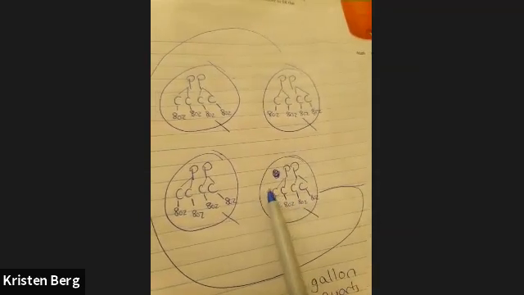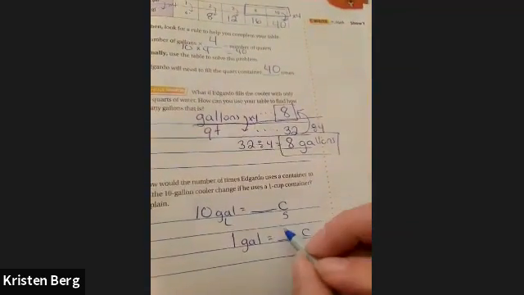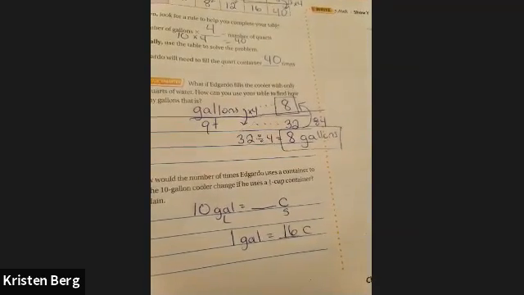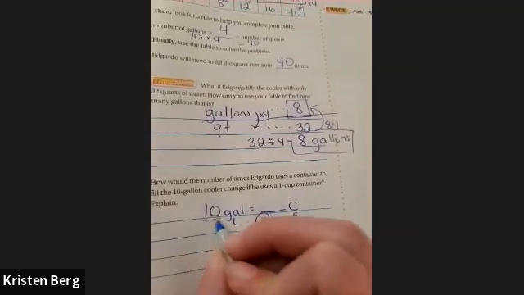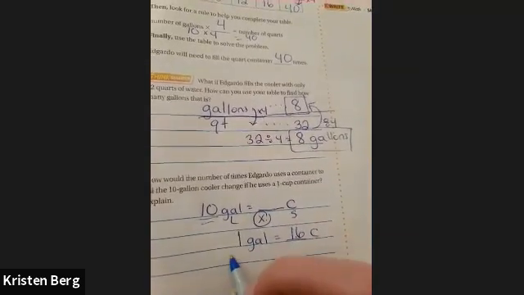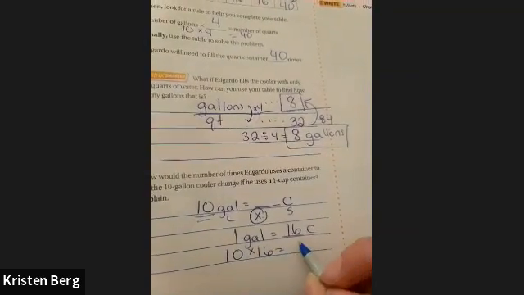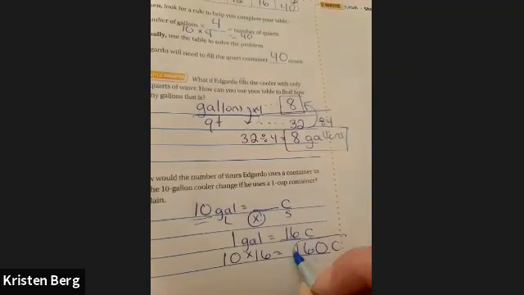So if you look at this, inside 1 gallon, how many cups is that? Well, this is 4 plus another 4 plus another 4 plus another 4, or 4 times 4, which is 16 cups. So therefore, in this case, to solve this, I would have to go ahead and do 10 times 16. So 10 times 16 comes out to be 160 cups.